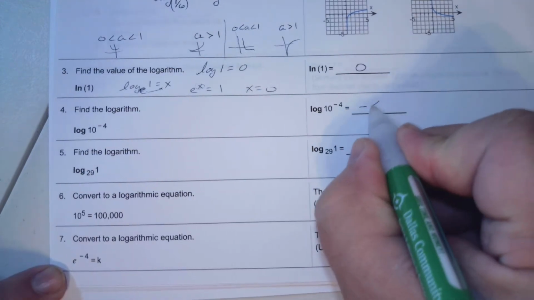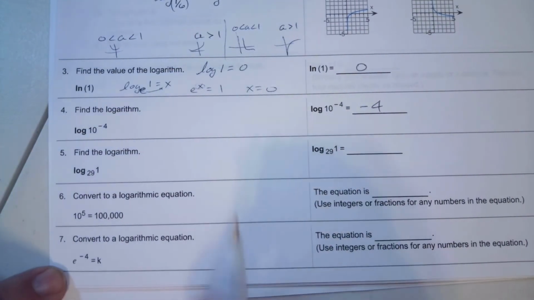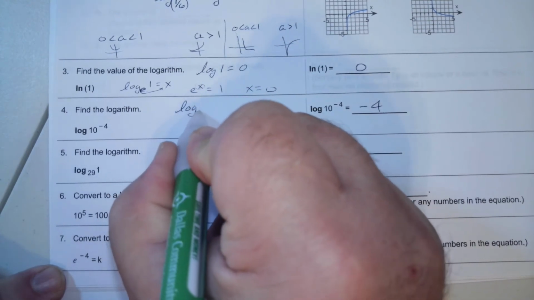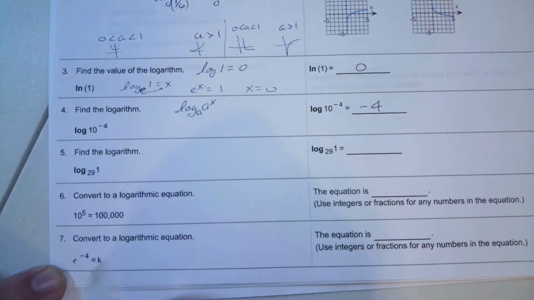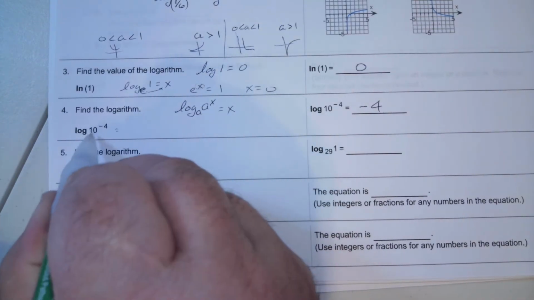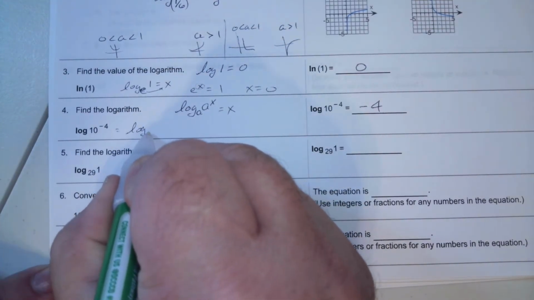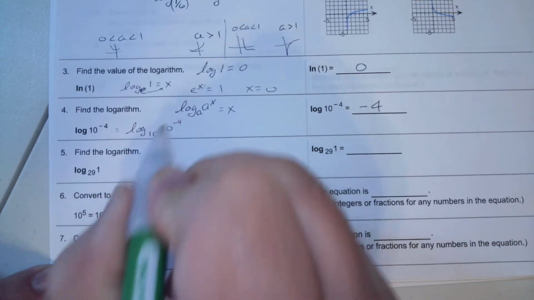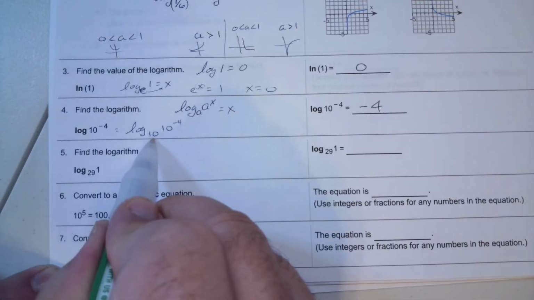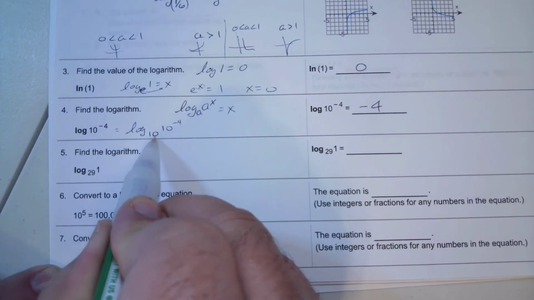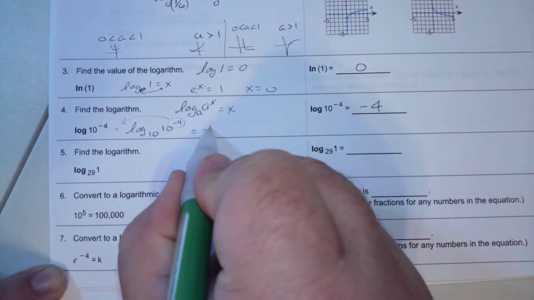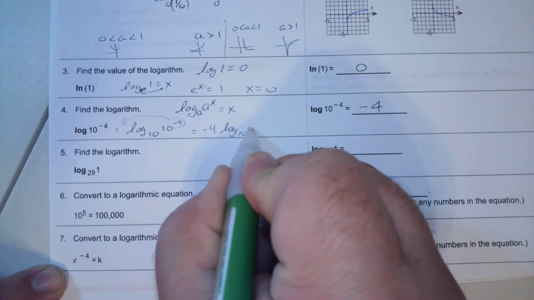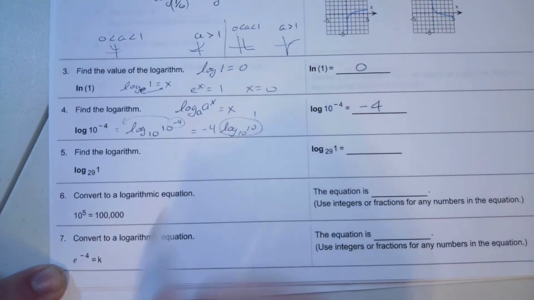This one, we know the answer is going to be negative 4. It's one of the properties. If the base and the base of the expression are the same, it's just the exponent. This is log base 10. If there's nothing there, it's automatically log base 10. Since these are the same, that exponent comes out in front. We get negative 4 log base 10 of 10. This is equal to 1, so it's negative 4.